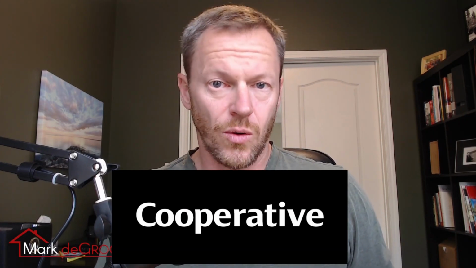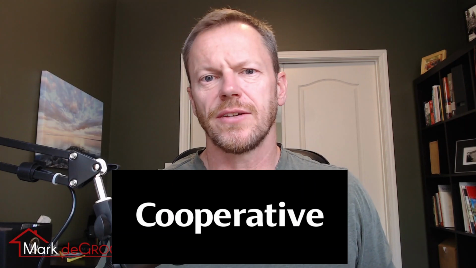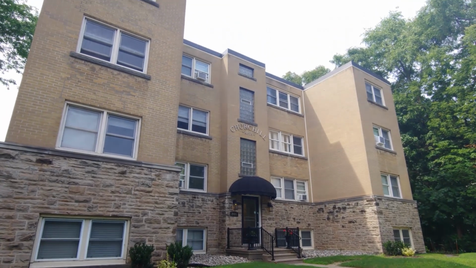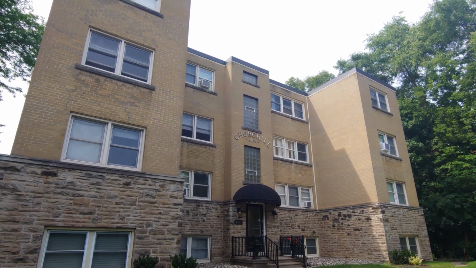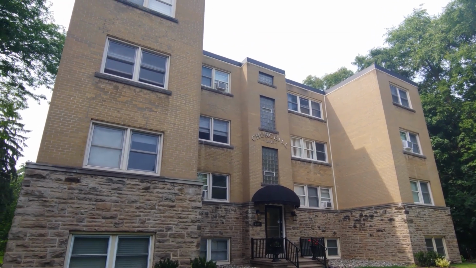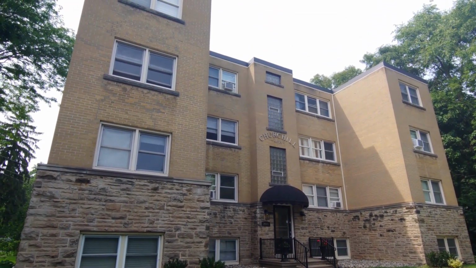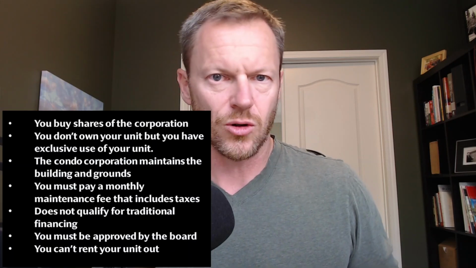Next, we have a co-op. A co-op is a little bit different than a condo. When you buy a co-op unit, you're actually not buying the unit itself, but you're buying shares in the co-op corporation. So you're buying shares in basically the corporation, and you're getting exclusive use or access to use the particular unit that you're buying. Okay, so you don't actually own it outright. You own the corporation along with all the unit owners, and you get to use your unit.